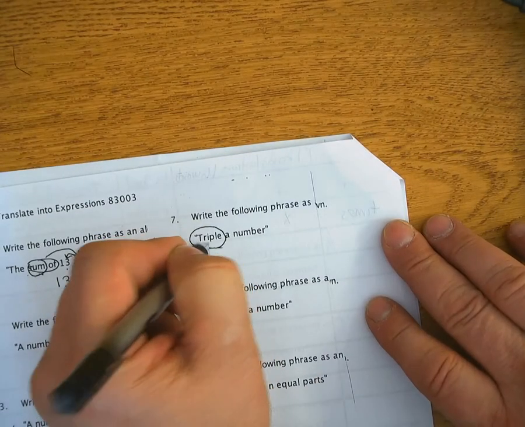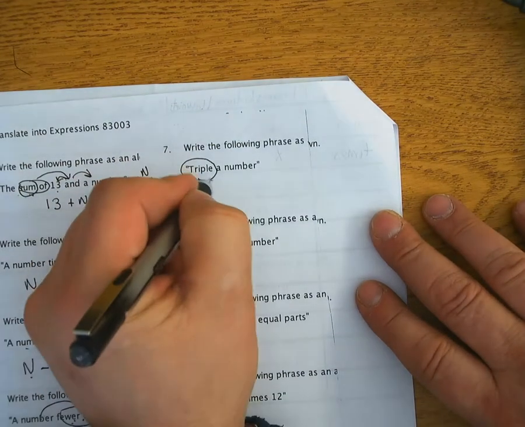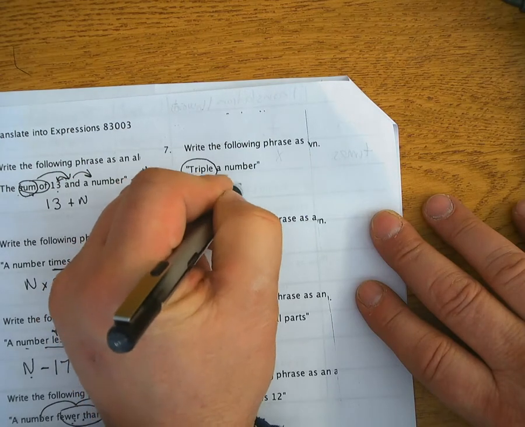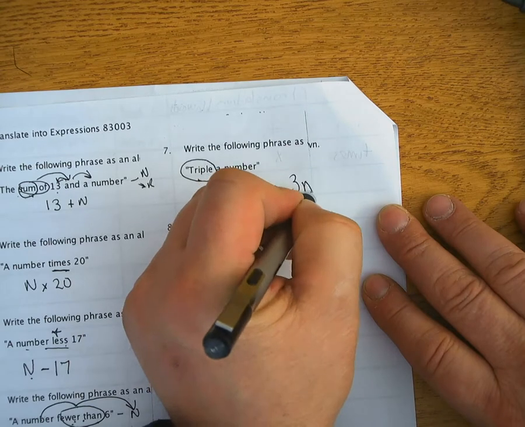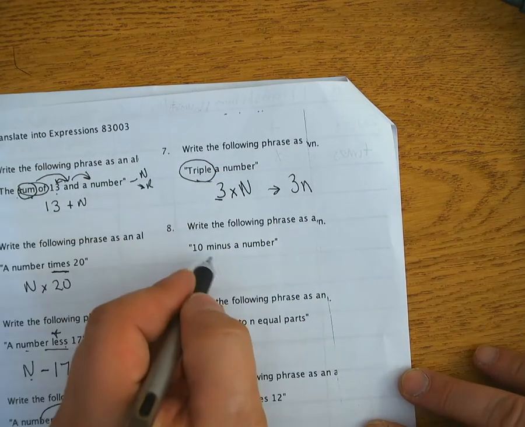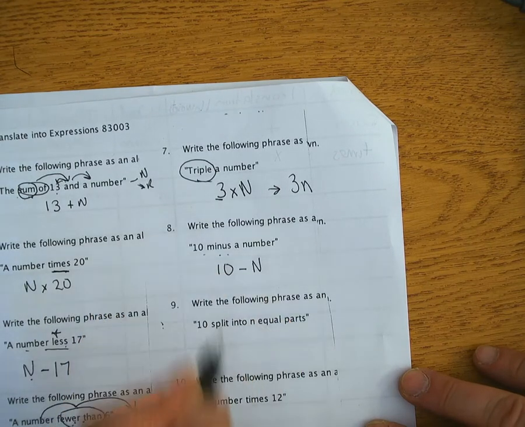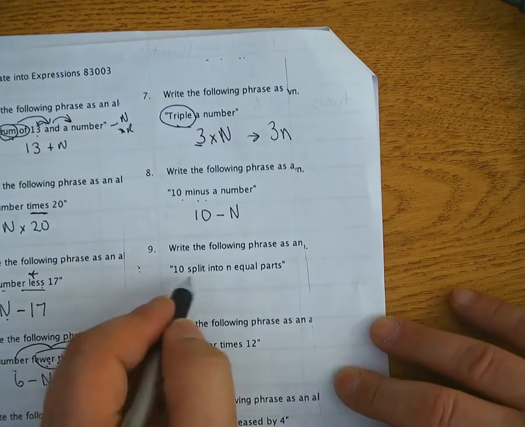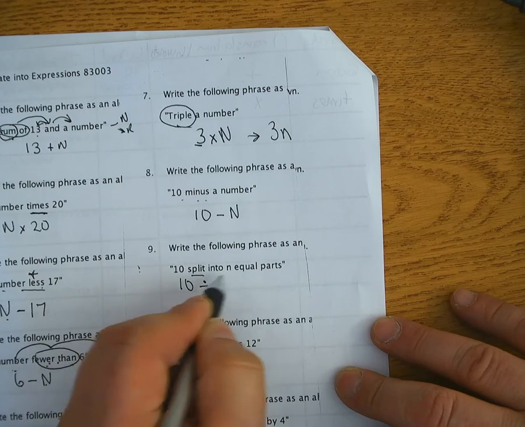Number 7, triple. There's another new word. You know, in baseball, a triple is 3 bases. So it means 3 times the number. You might see that written as 3n also. Triple means times 3. 10 minus a number, 10 minus a number. 10 split into n equal parts; that's a division operation.